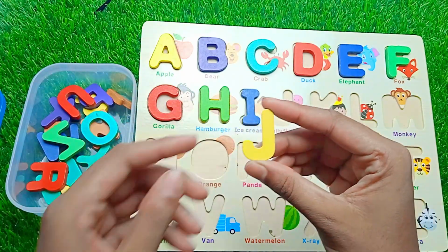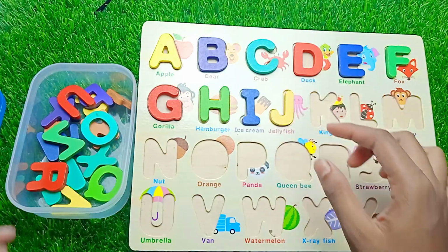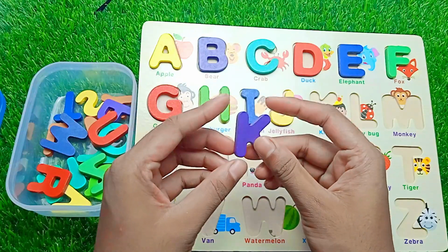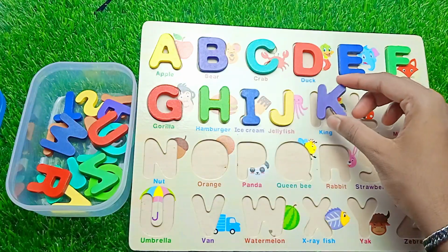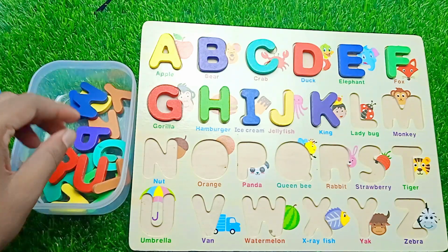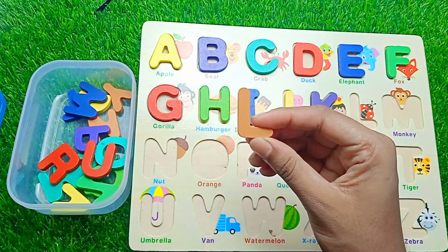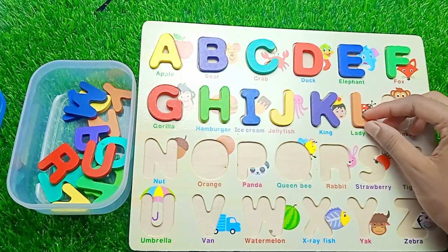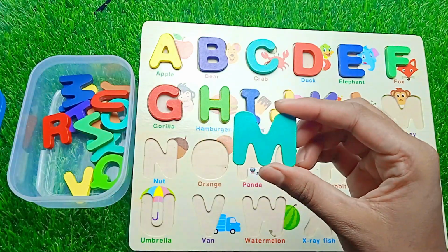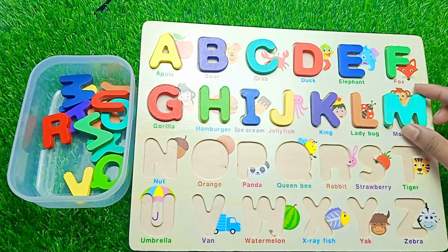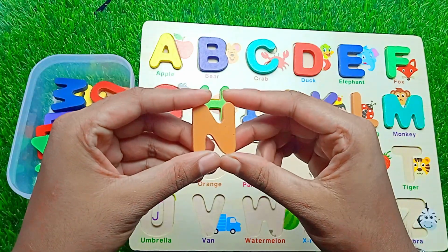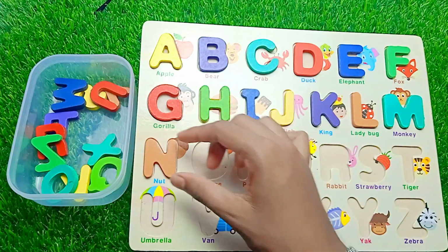J. J is for jellyfish. K. K is for king. L. L is for ladybug. M. M is for monkey. N. N is for nut.